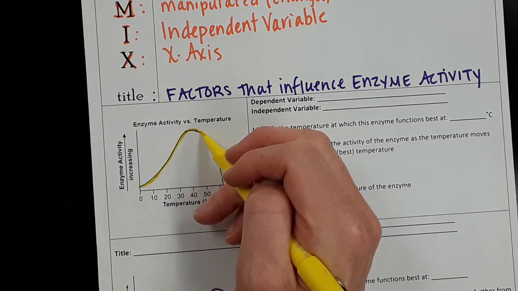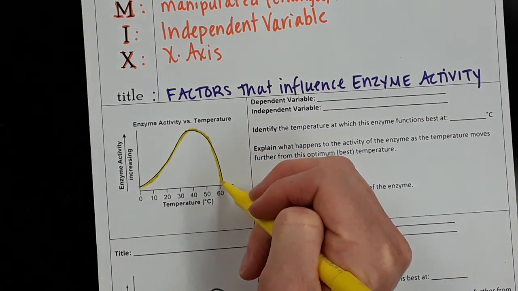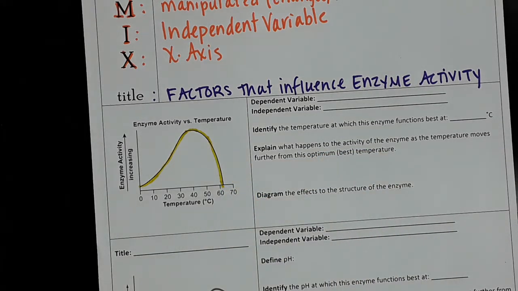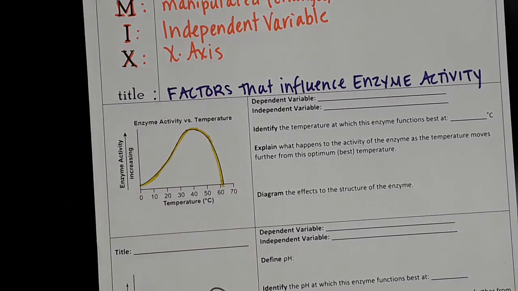And then, oh my goodness. After a certain temperature, it starts to drop off, right here around 62 degrees. This is something I'm also noticing. I can speculate that anything higher than here, this enzyme wouldn't work, and anything lower than here, it wouldn't work. So I'm going to answer the questions now that I've got an idea of what's going on in the graph. I'm seeing enzyme activity rise with temperature and then fall off.